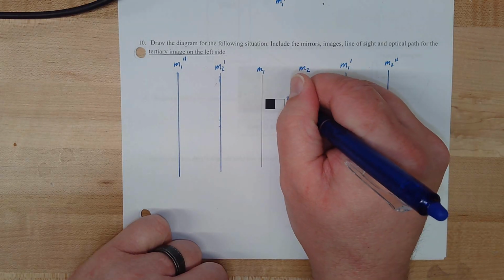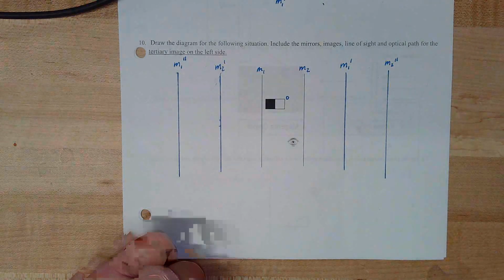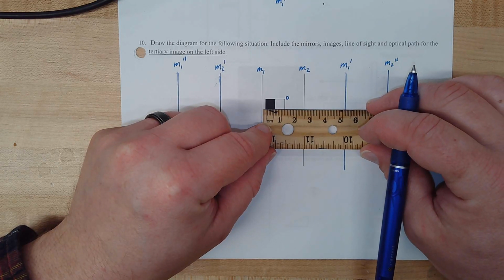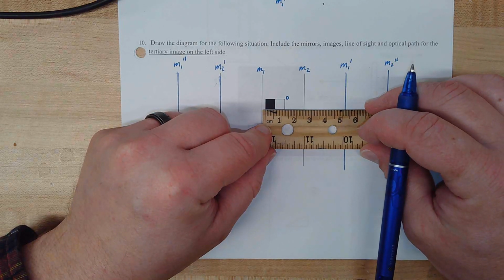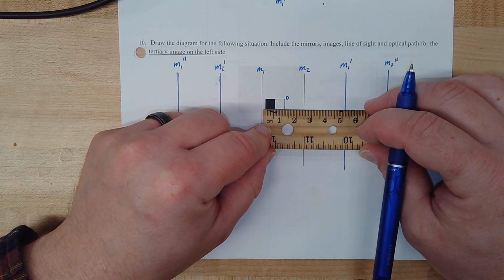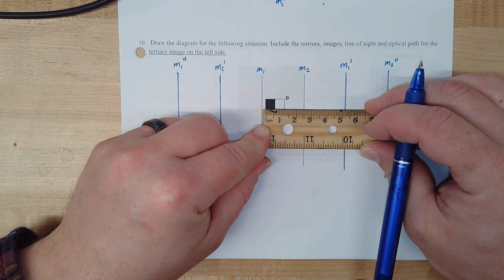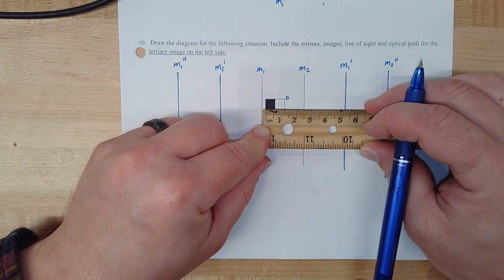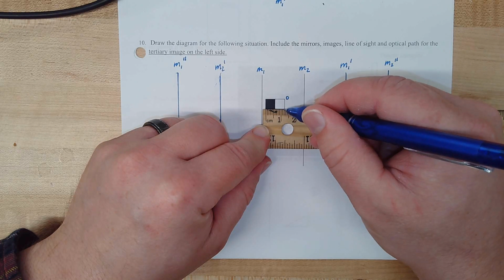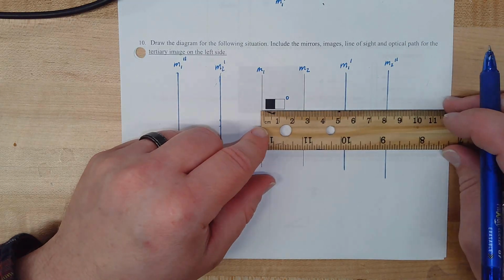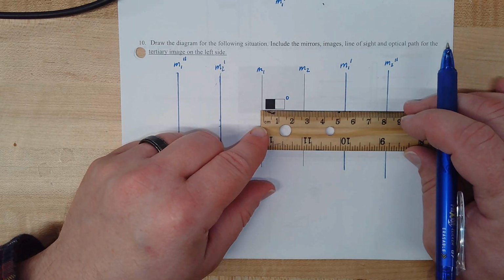Next up, we have our object here. And one thing I remember from before is we changed the dimensions on that object between the two problems. Be careful with that. Originally, our object was about 10 millimeters. But now we're looking at an object that is between 12 and 13 millimeters. I'm going to call it 12 for the sake of simplicity.